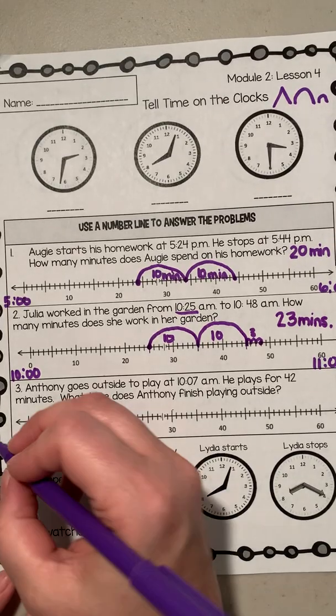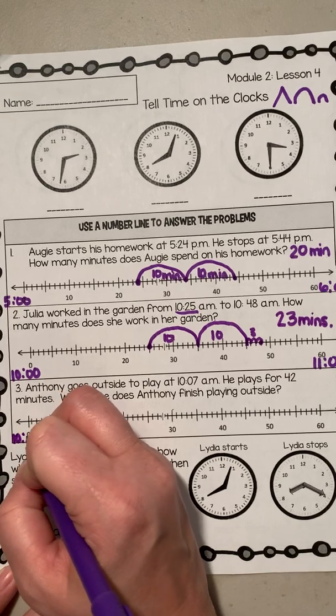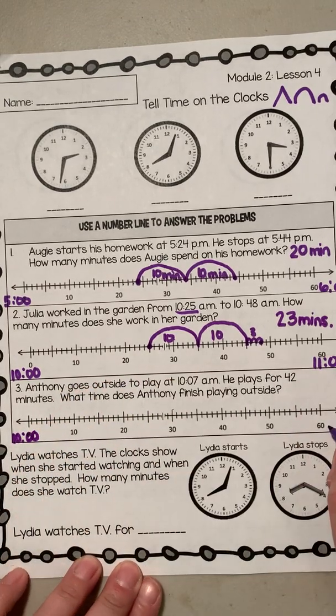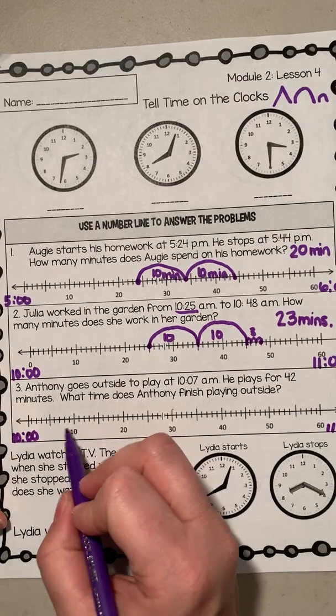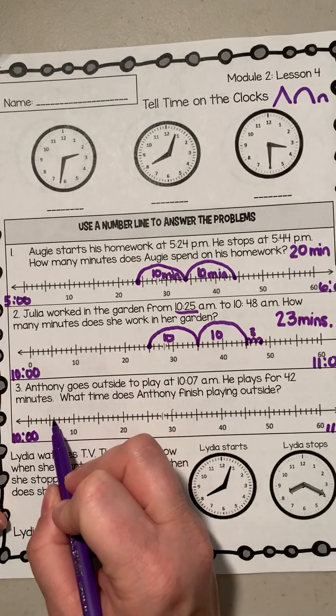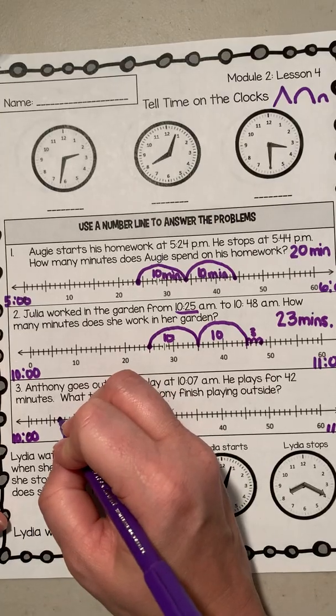So we're going to start at 10 o'clock because he starts playing at the 10 o'clock hour. And then in 60 minutes, 1 hour from then would be 11. So it's 10:07. So let's find 10:07. So that's 5, 6, 7. So this is where he starts.